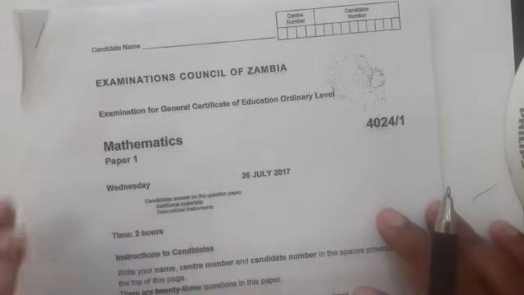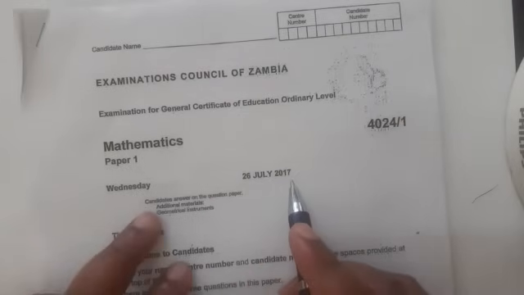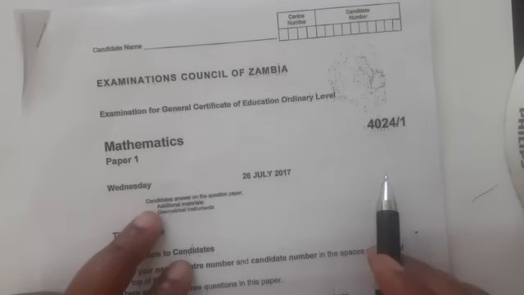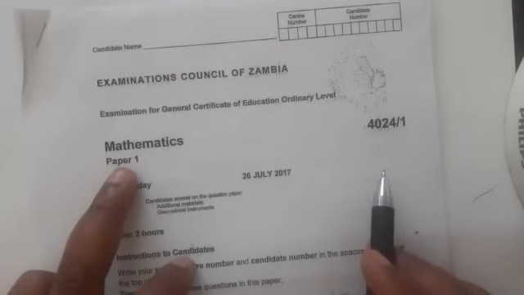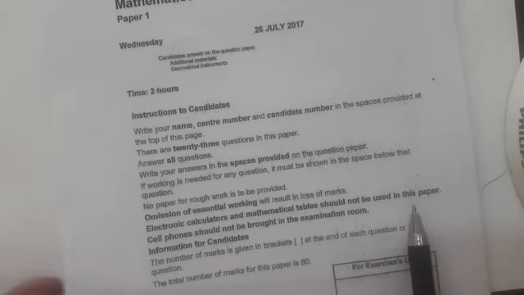So in this presentation, I'm trying to take you through the July 2017. You must take note, the July 2017 is a General Certificate of Education, the GCE, Mathematics paper 1. You need to know that this paper takes about 2 hours. There's also this important instruction: electronic calculators and mathematical tables should not be used in this paper. So you just need to do it yourself.